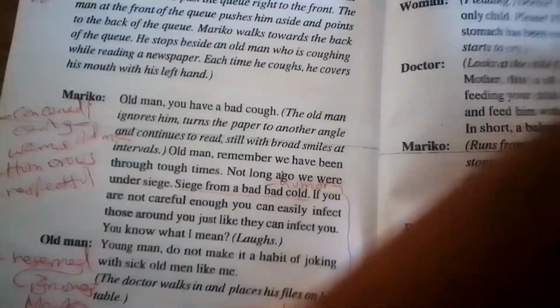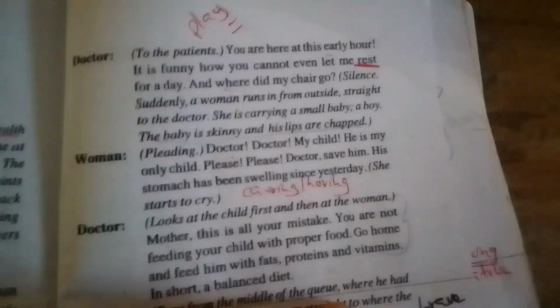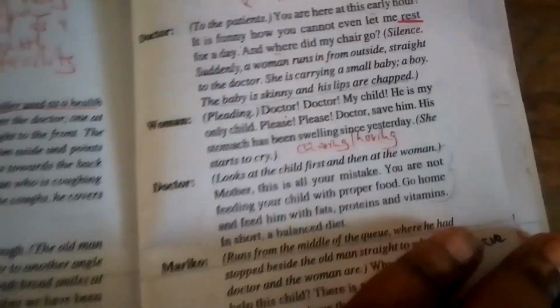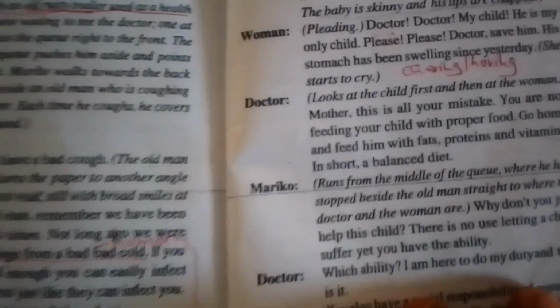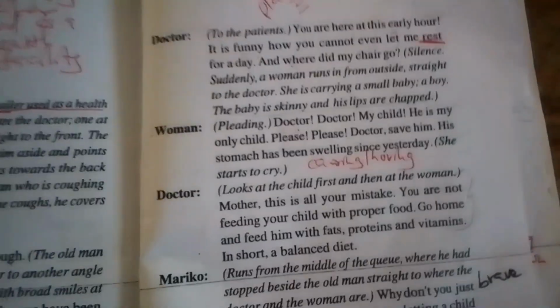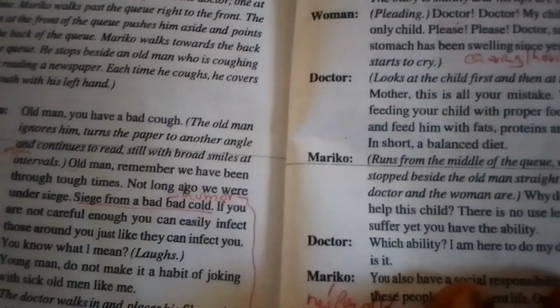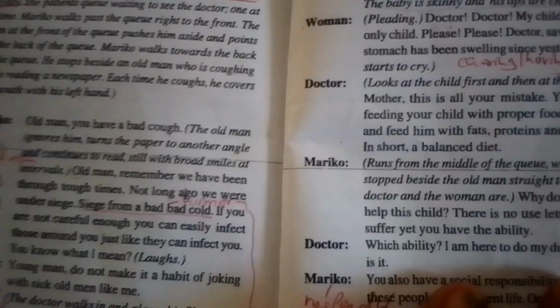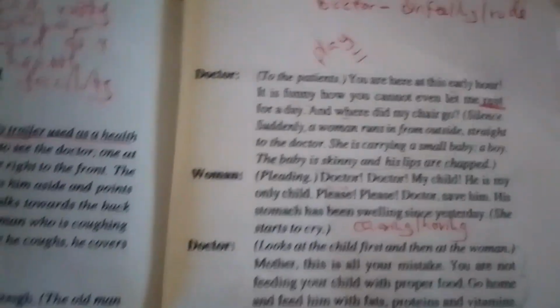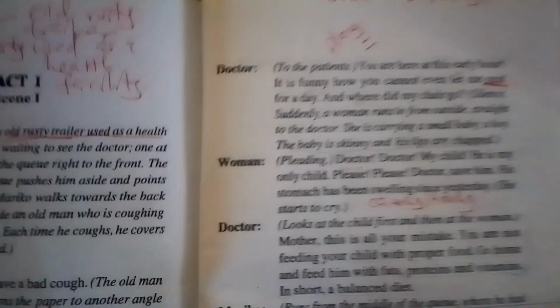So if you move to the next page, this is where we get the main conflict. We get the main ideas here that are brought about. We can see we have different characters. We have the doctor, who is the medical officer at the clinic. He appears tired and also unsympathetic, so he does not sympathize even with the woman that comes begging and pleading. We have the woman who is a mother who has a sick baby. You can see from the text, I believe that you've read it.